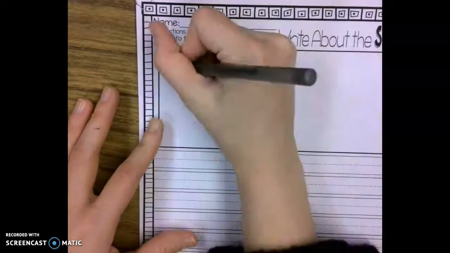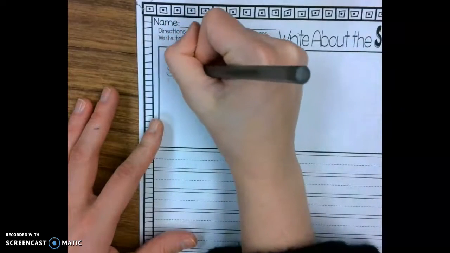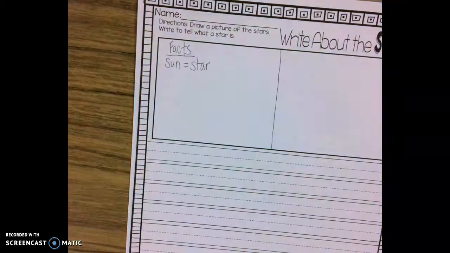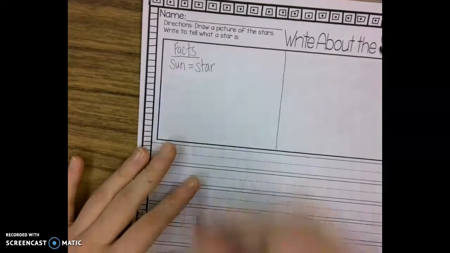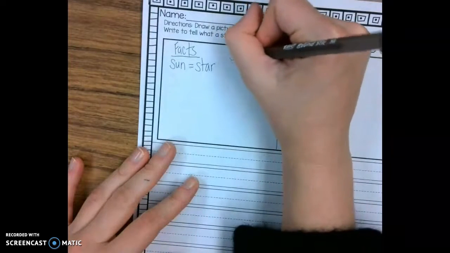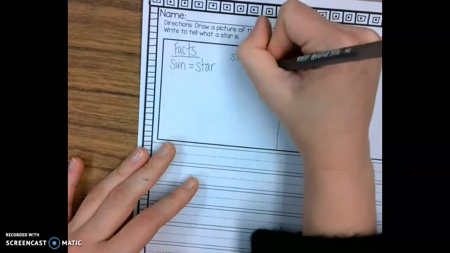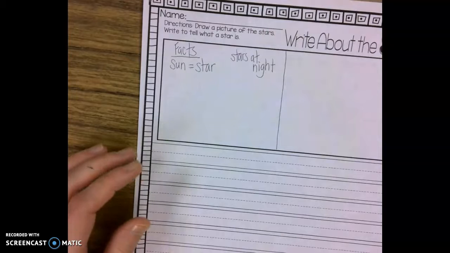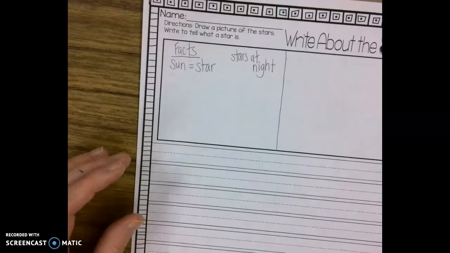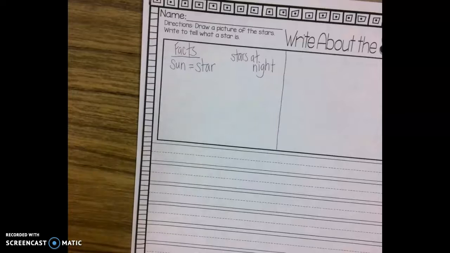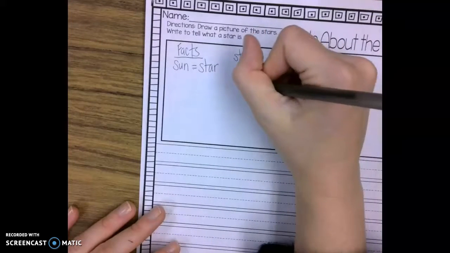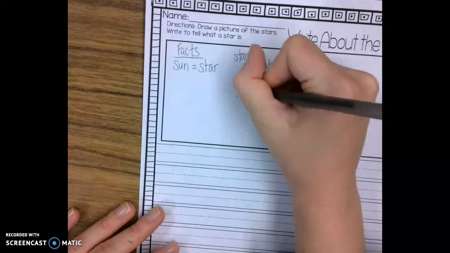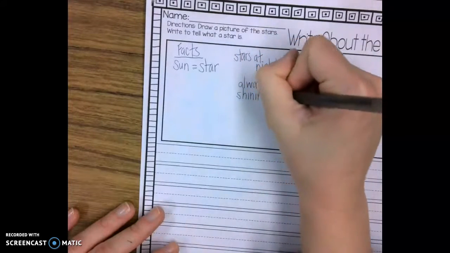First off, we know the sun is a star. Equals means that's what it is. It's a star. Okay. We see stars at night, but they're still there even during the day. The sun's light is just too bright, so we can't see them. So the stars are always in space, always shining, even when we can't see them.